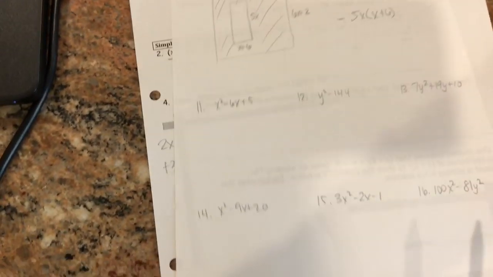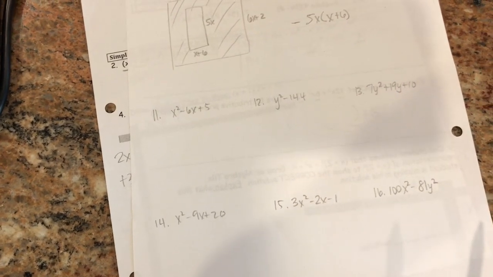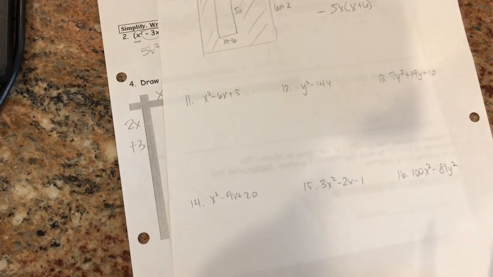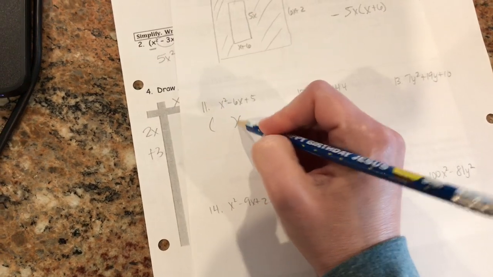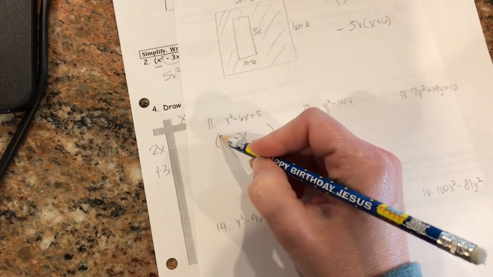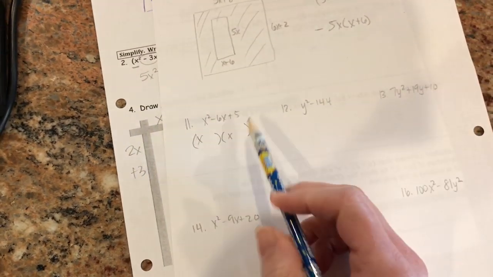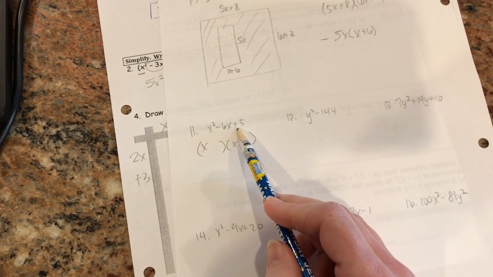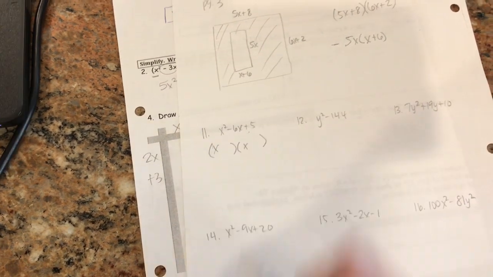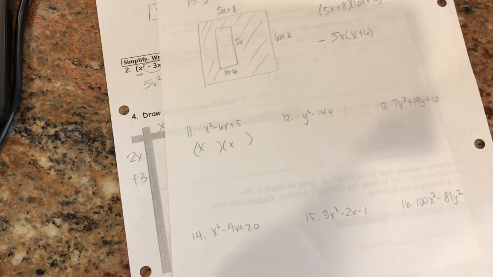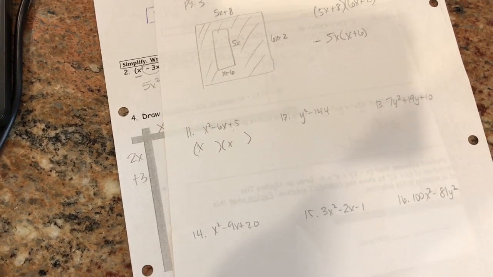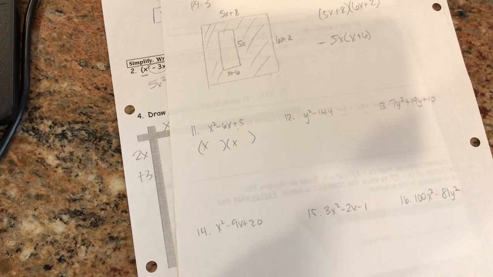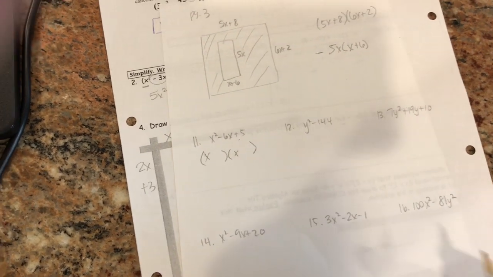The last 6 questions, you are supposed to factor into 2 binomials. So we've done a lot of these. You guys have done awesome on these. Where you put x times x, and then you think of these both need to be negative, and the only thing that multiplies to 5 is 5 times 1, or negative 5 and negative 1. The trickiest one is probably 13 and 15, but all of them are possible.